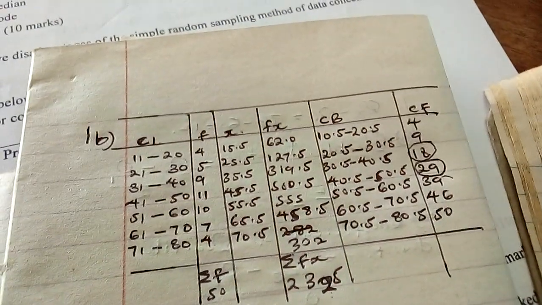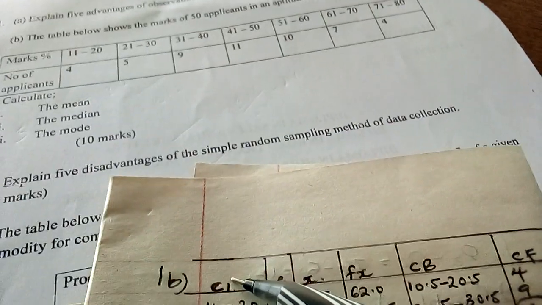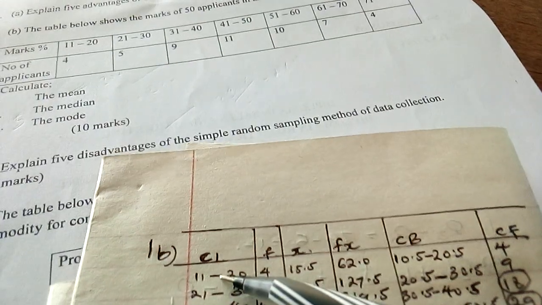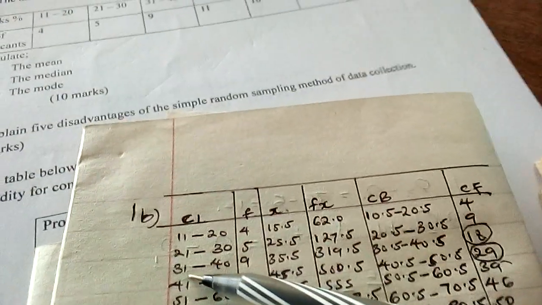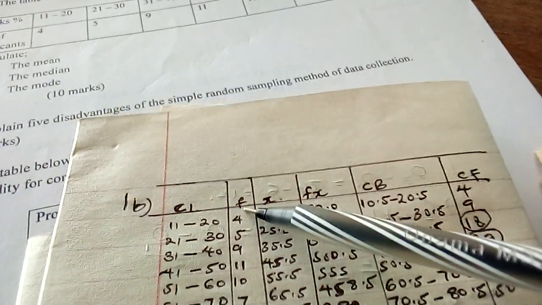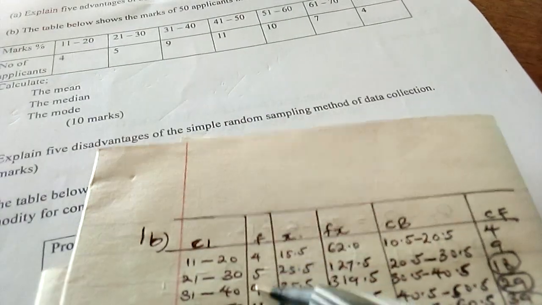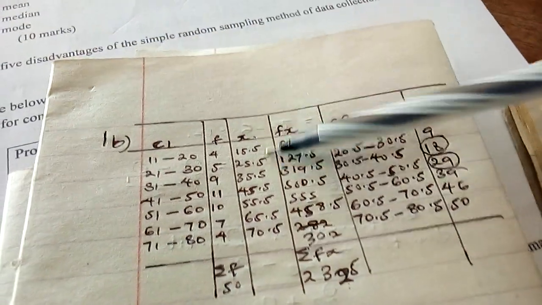So number 1, you need to create this table here, which is having the CI. So CI is the class boundary. We have 11 and 20, we have 21 and 30, we have 31 and 40 successively. And then number 2, you are having your F, which is the frequency. So we're having 4, 5, 9, the same as here, 4, 5, 9, 11, 10, and 7, and 4.